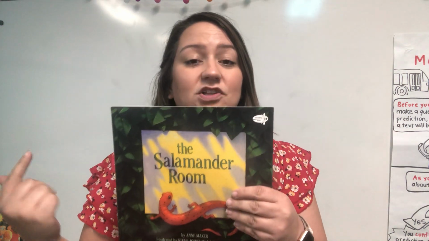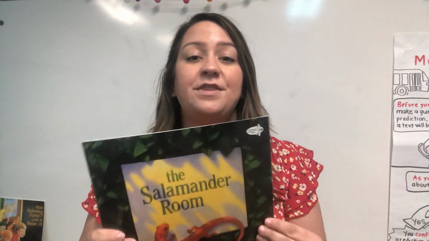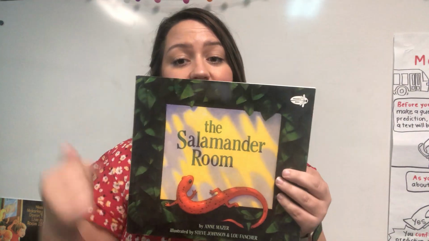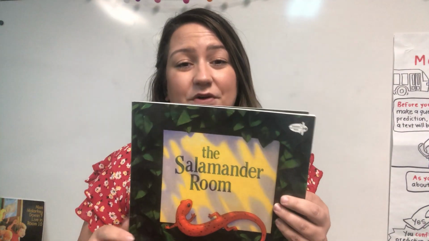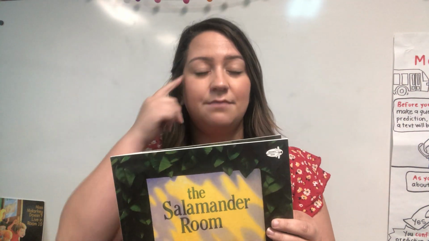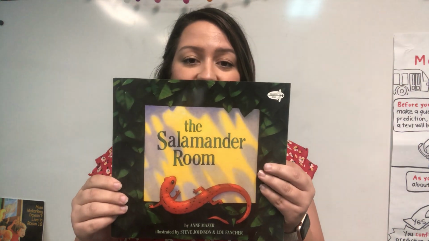And like I said, this book has a lot of language that the author uses to help us paint a picture in our mind. But the illustrator also created beautiful illustrations to put throughout the book. So we're going to read this book together and practice creating those mental images to help us understand the text a little bit more. Let's read this book called The Salamander Room. Oh, and I'm not going to show you the pictures until after we make that mental image. Sorry, I almost broke my own rule.